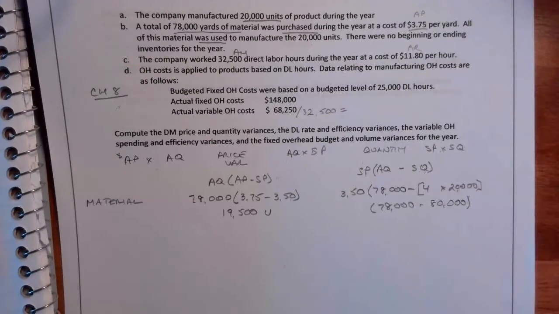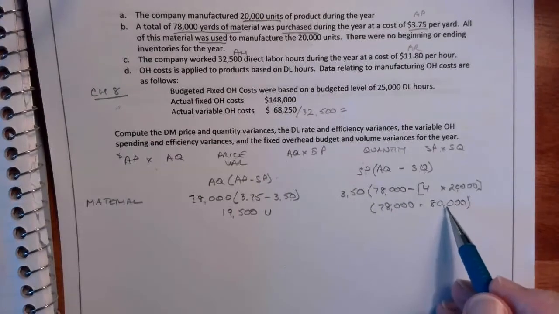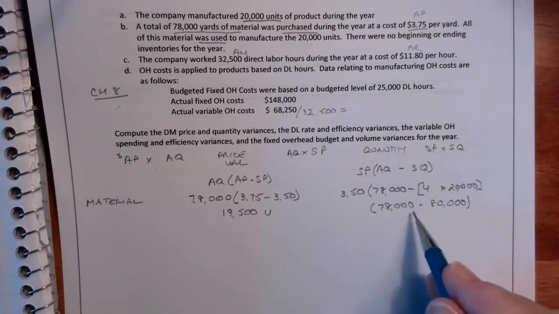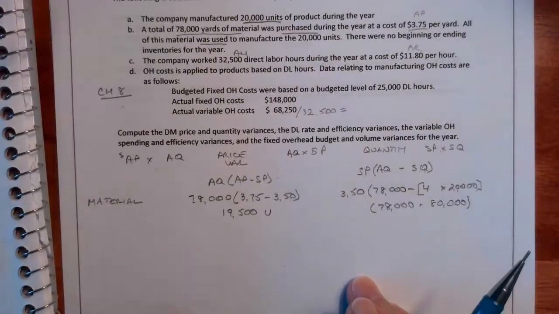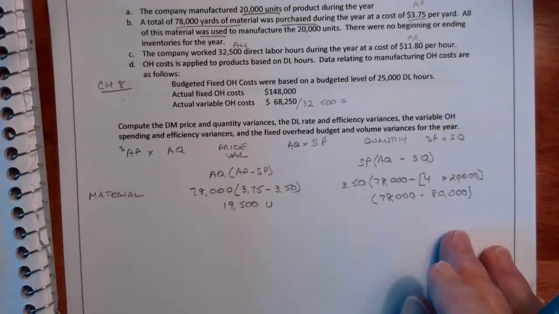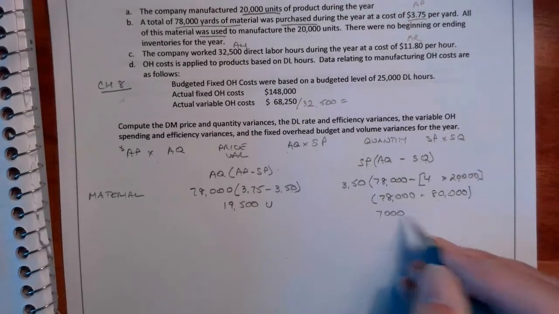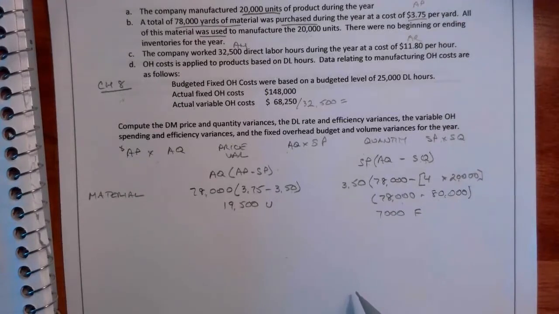Now at this point, look at these numbers, okay? If this is 78,000 and this is 4,000,005, something's wrong. They should be in the ballpark of each other. So just check it out. Don't be completely oblivious to the reasonableness of the numbers, because you can catch a lot of mistakes that way. So this would give us $7,000, and it would be a favorable variance because the actual is less.